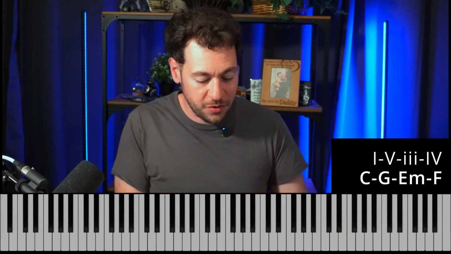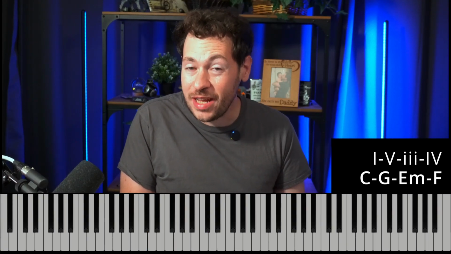But a 3 chord to a 4 chord actually has the same leading tone, but it also utilizes the other leading tone in a major key, which is the 3 to the 4.